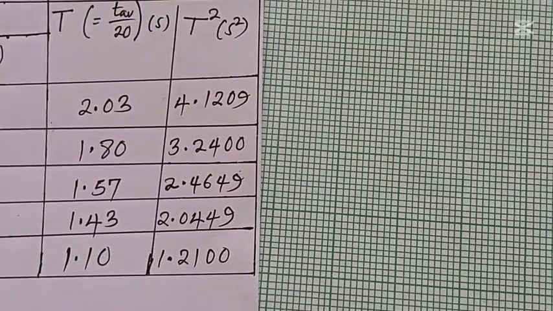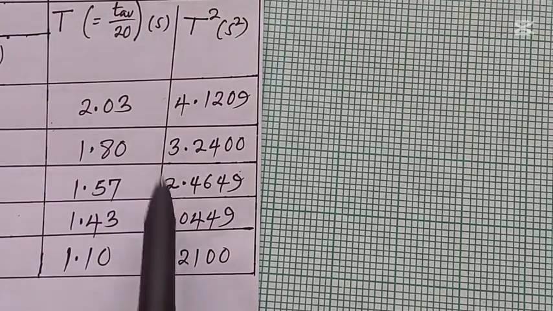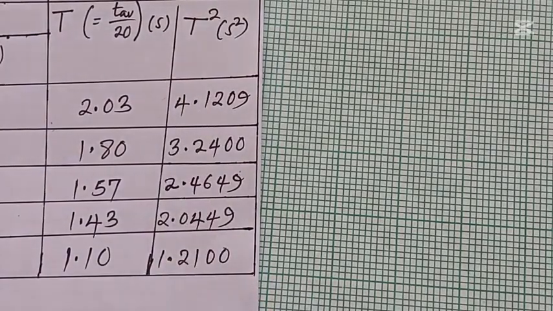On the vertical axis, what you have is t squared. So you look at the values that you have. You see, the highest you have is 4.1. It's not even up to 5. So if you take 2 centimeters, where is it from here on the vertical? If you take 2 centimeters, meaning from here to here, you can see it.